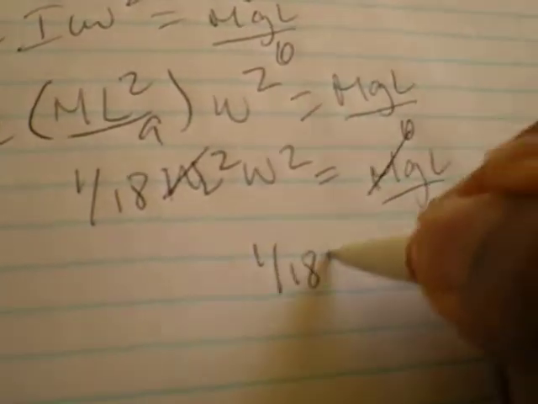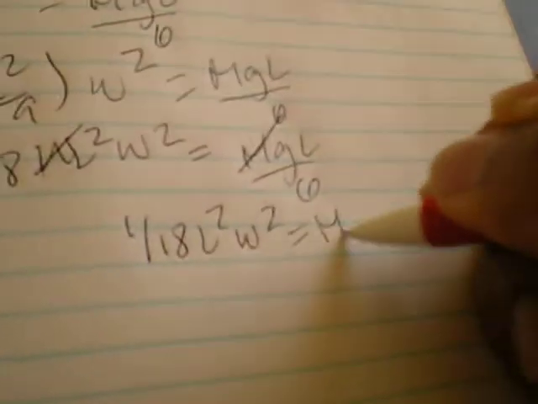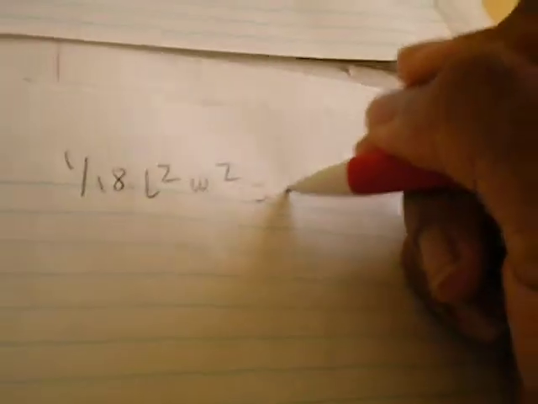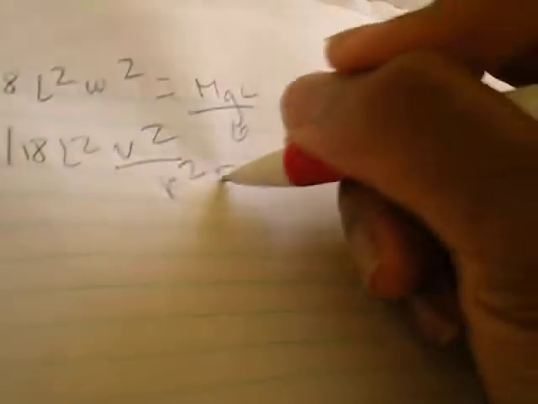This comes out to be 1/18 ml squared omega squared equals mgL over 6. The m's cancel, so we have 1/18 L squared omega squared equals gL over 6. Let's rewrite that. We can substitute omega squared with another expression, v squared over r squared, so we have 1/18 L squared times v squared over r squared equals gL over 6.